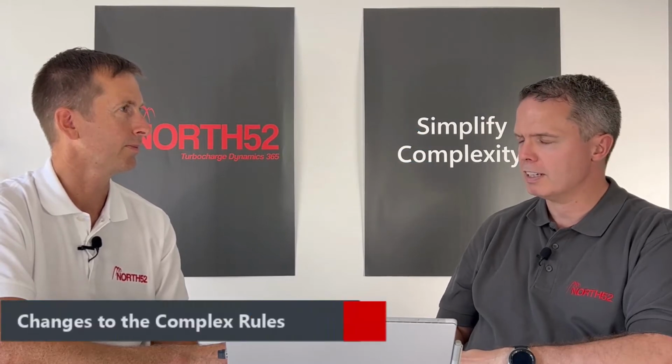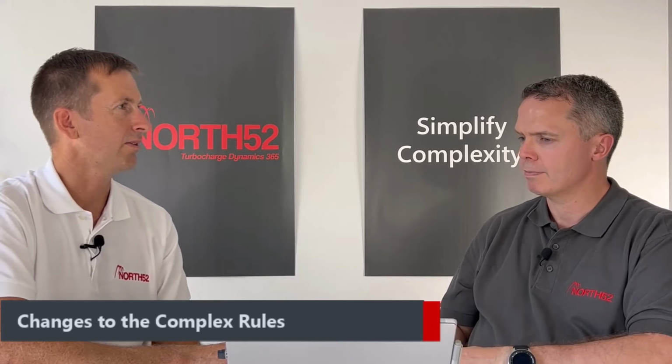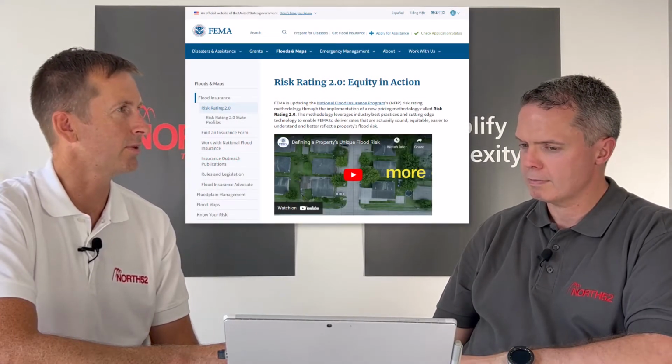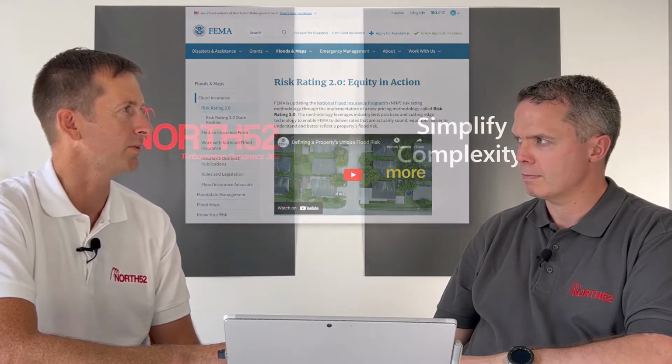Okay. I understand there have been some rather complex changes to the rules recently. Yes, the Risk Rating 2.0 methodology was introduced on the 1st of October 2021. It was a major overhaul of the existing program and changed the way premiums were calculated.